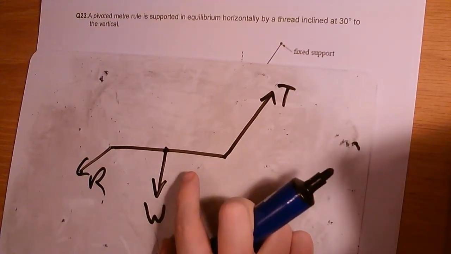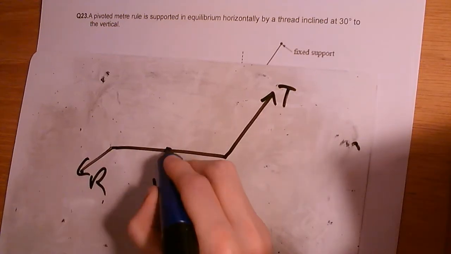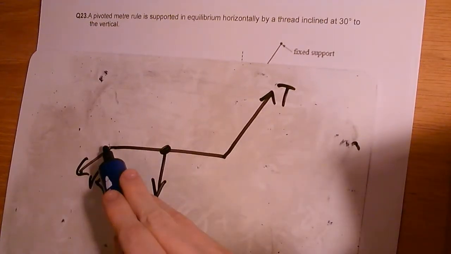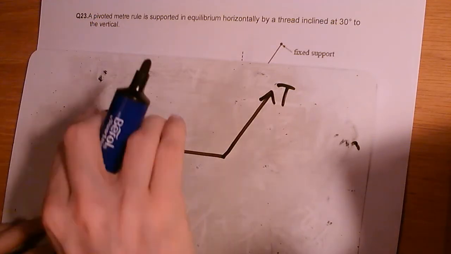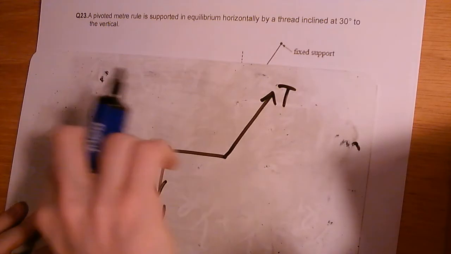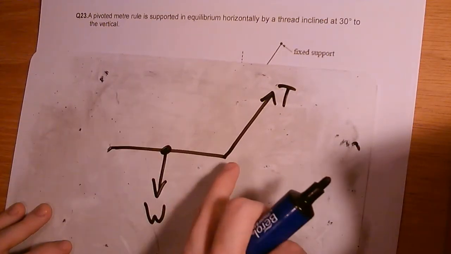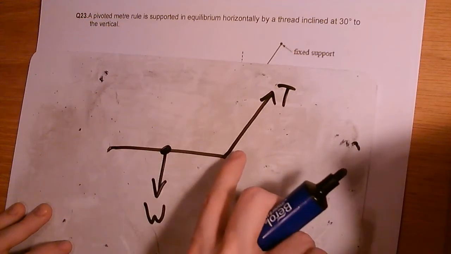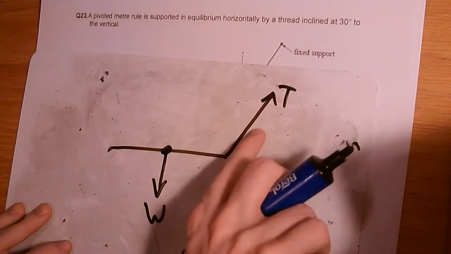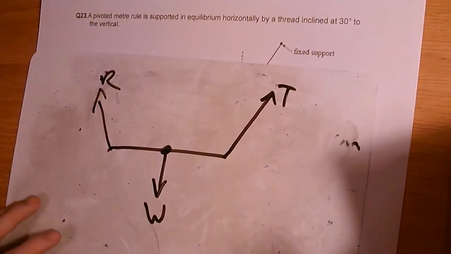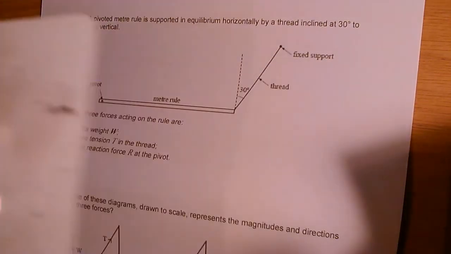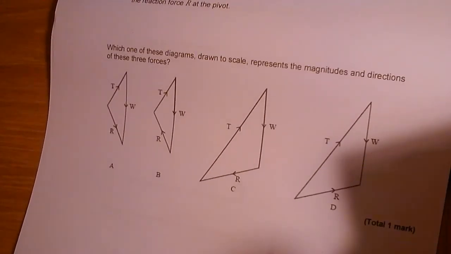But the reason this can't be in equilibrium is because this would give us a turning force, a moment about W, because this is trying to push me this way, this is trying to push me this way. We've got a turning force there. So in terms of the moments, we'd have to have a force on this side which is trying to rotate me clockwise, to counteract the counterclockwise turning force of the tension. So all in all, you've got a reaction force like that, and therefore your answer has got to be B. And that is question 23 and the last of the video questions.